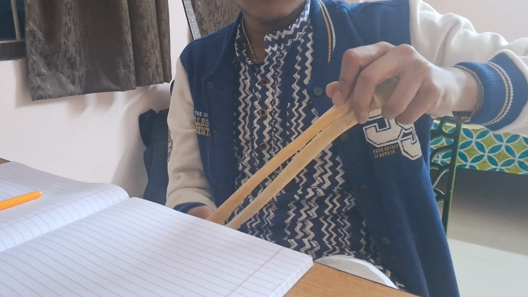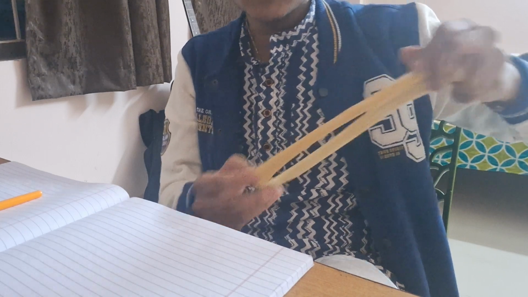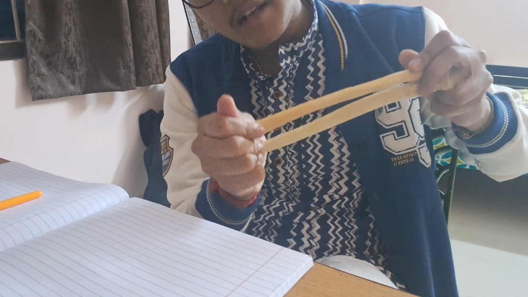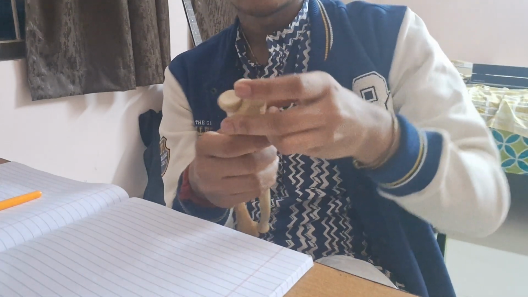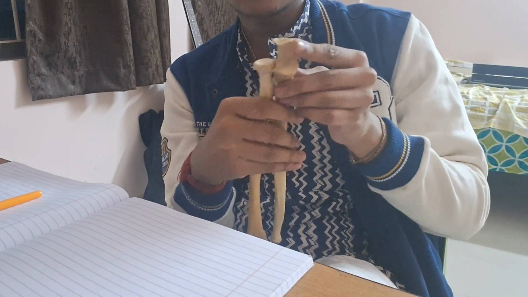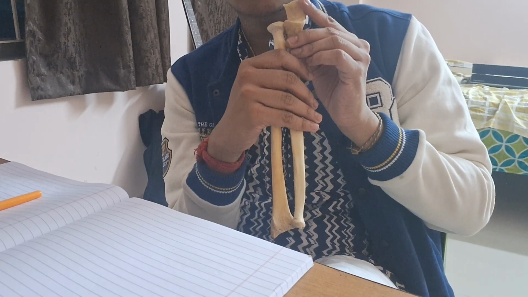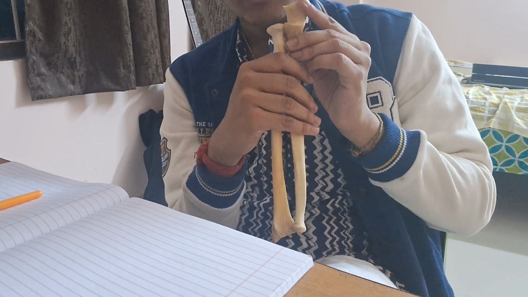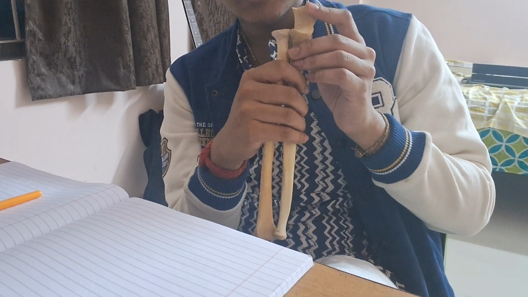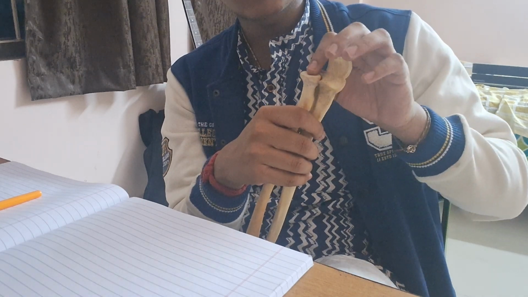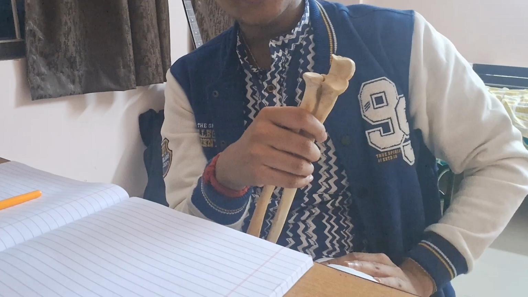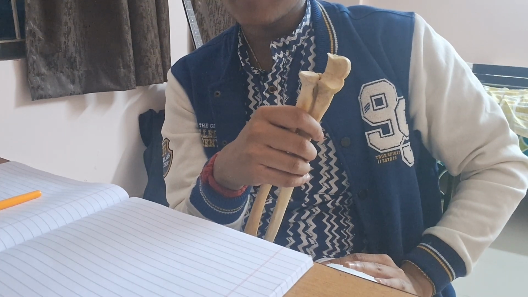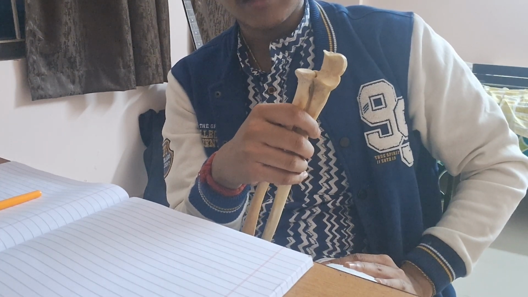This part is the superior radio-ulnar joint, and this part is the inferior radio-ulnar joint. Okay, so the superior and the inferior radio-ulnar joints are plain synovial joints. The ligaments involved in the superior radio-ulnar joint are the annular ligament, the quadrate ligament, and obviously the capsular ligament, which is common for all joints.